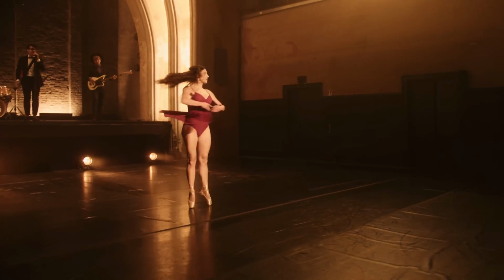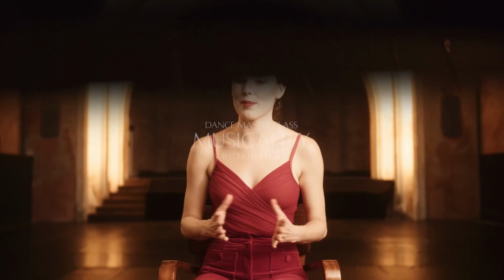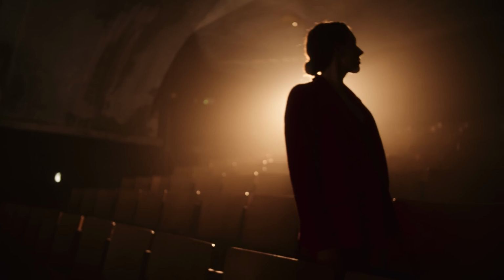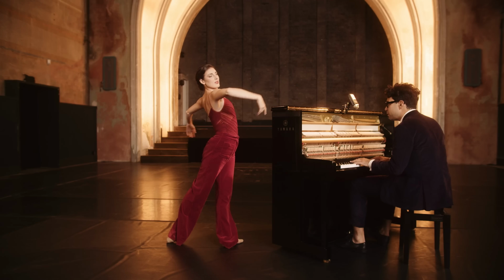How much can you stretch time, and then you release it. Is musicality something you can learn? I didn't grow up playing an instrument, and I don't have a musical background, but I realized how to learn it and use it to improve my dancing.